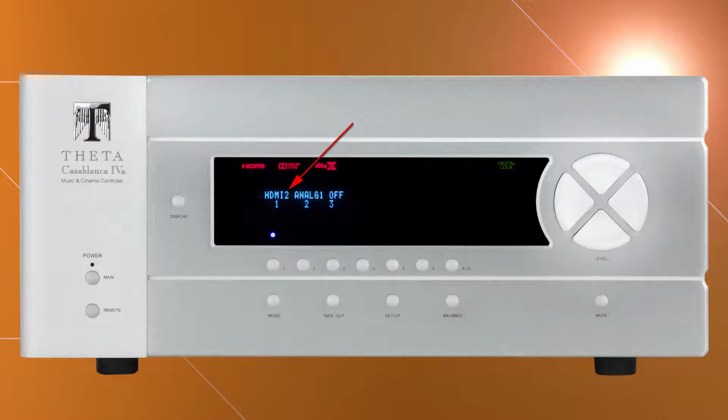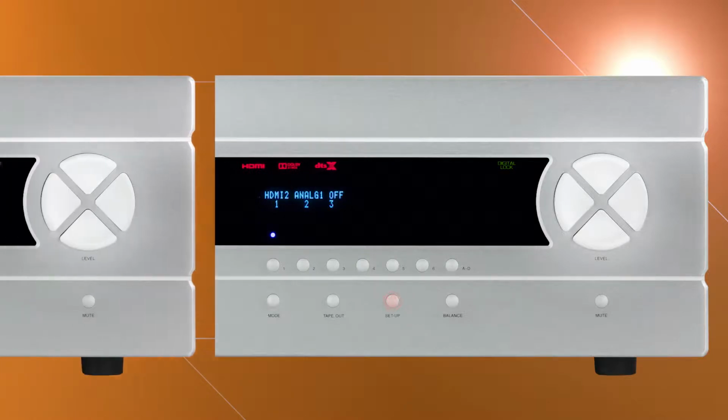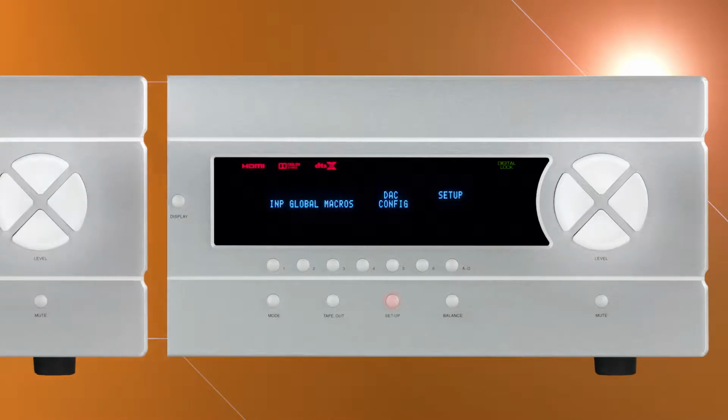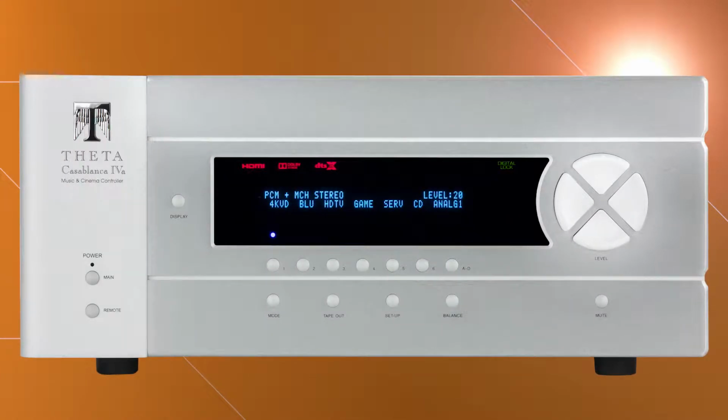To accept this change and return to the previous page, press the Setup button. To return to the previous page, press the Setup button again. To return to the home page, press the Setup button again. From the home page, you can choose another input or configure the remaining preferences for your original input. Press the Setup button to proceed.